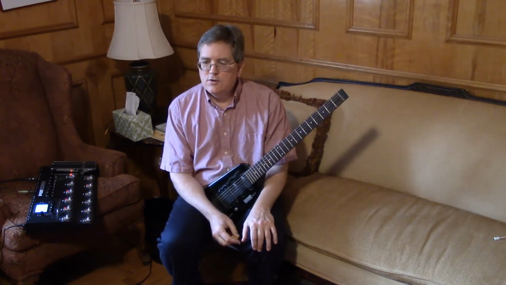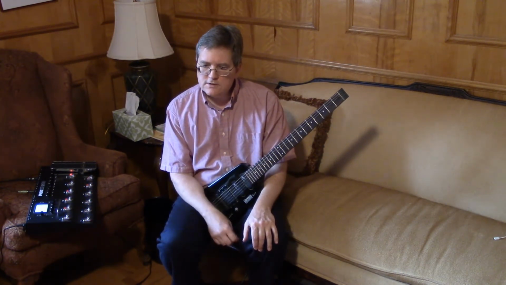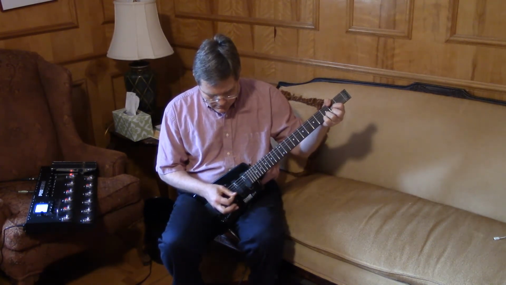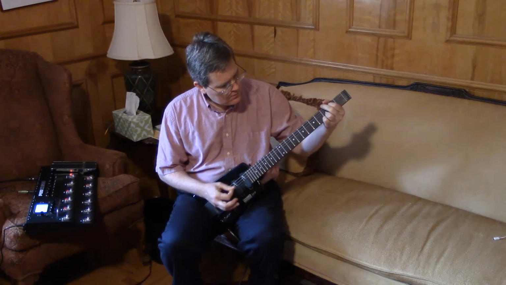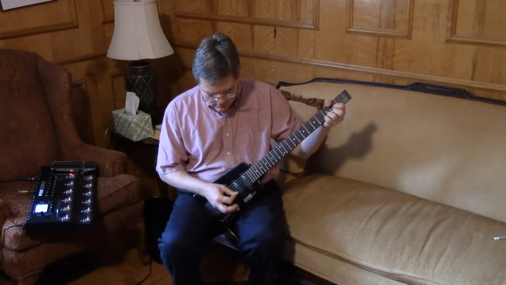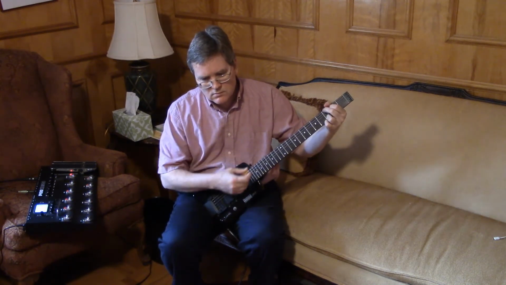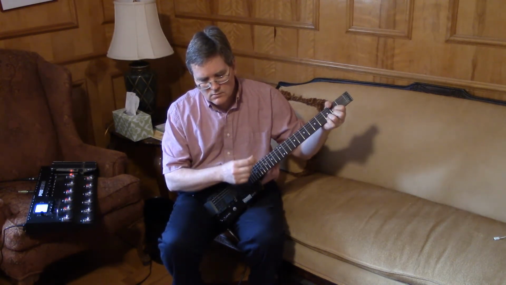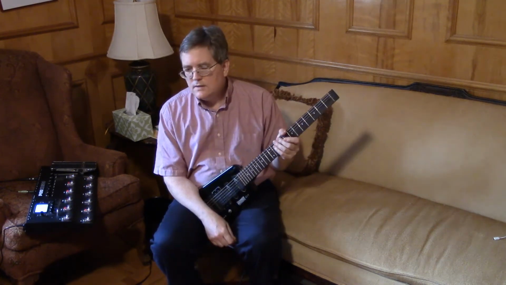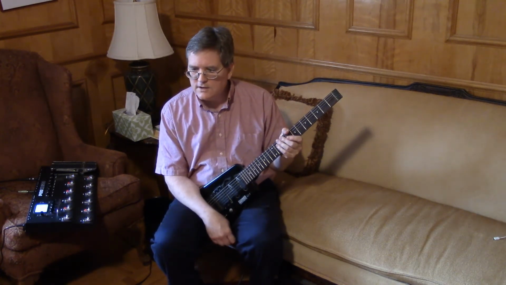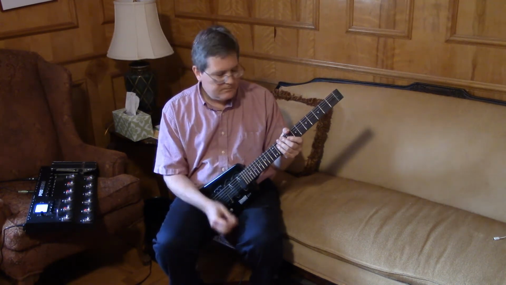Another effect added during the 1970s is chorus, which makes a nice smooth sound. A sound that's related to chorus, but a little more hard edge, is called flanger.